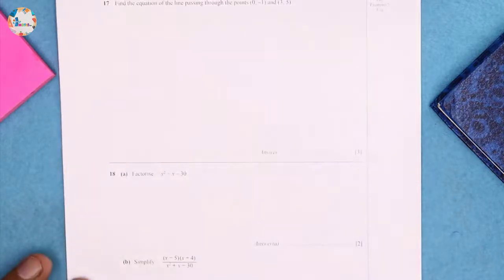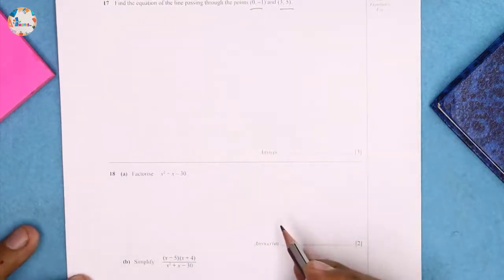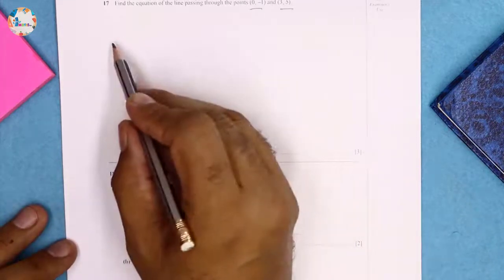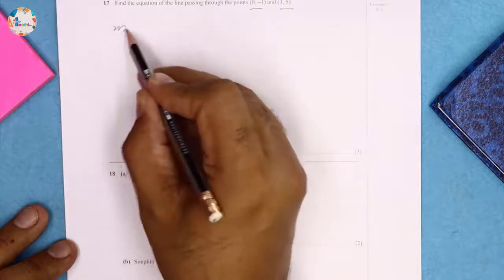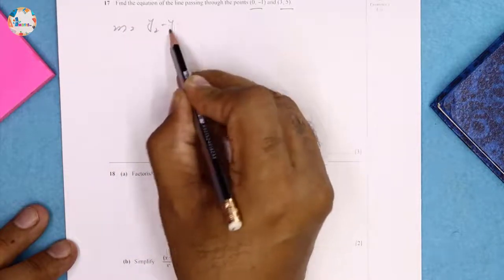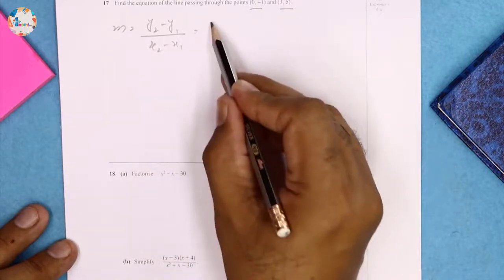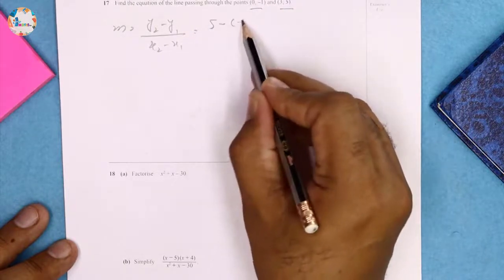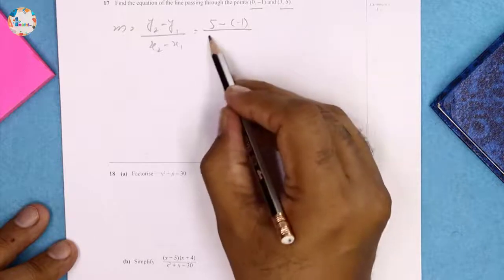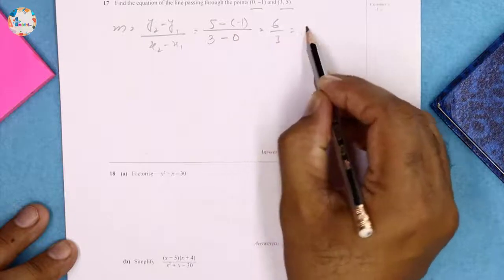Question number 17, find the equation of the line passing through this point and this point. So we can find the gradient first. So m will be equal to y2 minus y1 over x2 minus x1, and y2 is 5. We can take this one as y2, this one as y1. So 5 minus minus 1 divided by x2 minus x1, which is 3 minus 0. So this will be 6 by 3, which is equal to 2.